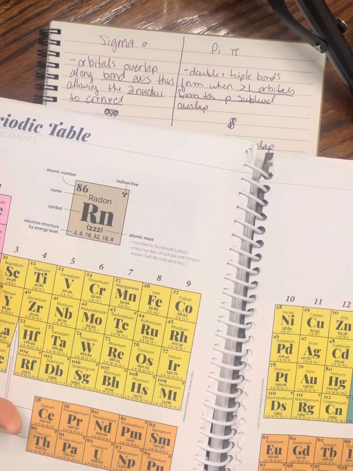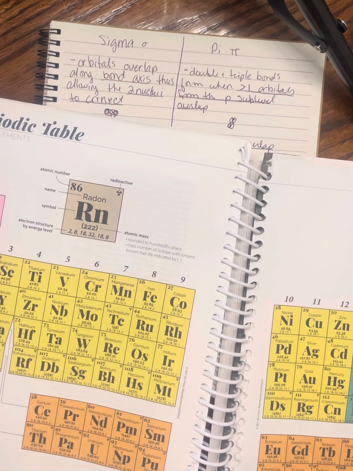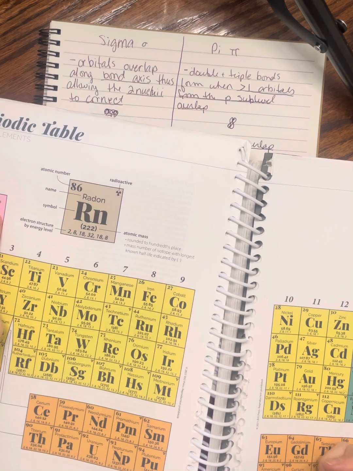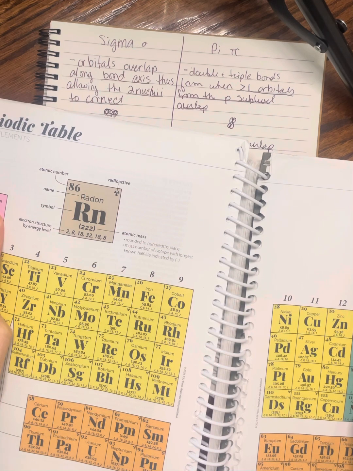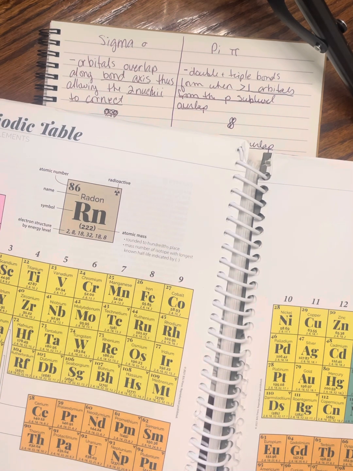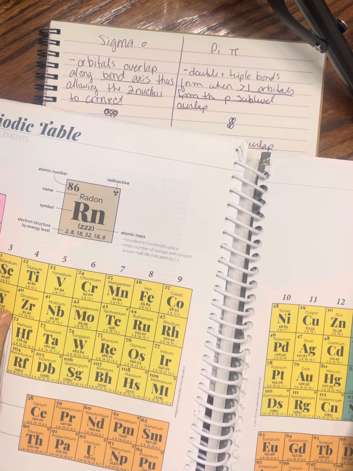Remember we have S, P, D, and F. So the D and the F, the octet rule does not apply to them, nor does it apply to the first 4 to 5 elements, like hydrogen, lithium, beryllium, and helium and boron. It really doesn't apply to those because, remember, boron has 3 valence electrons, and it's going to be happy getting rid of those 3.